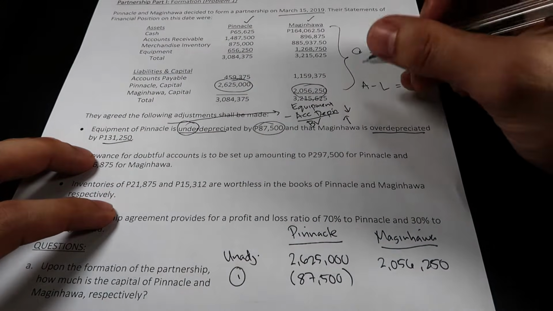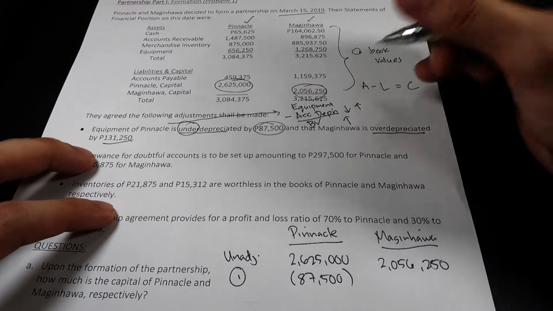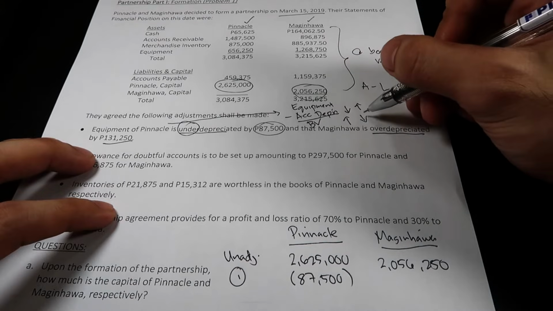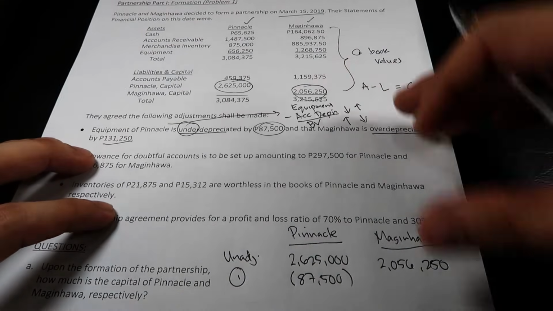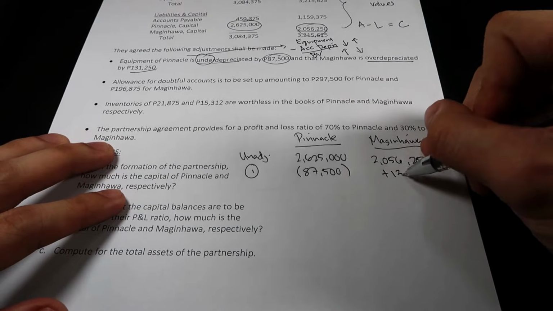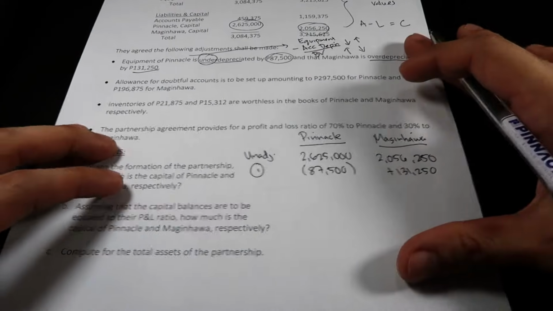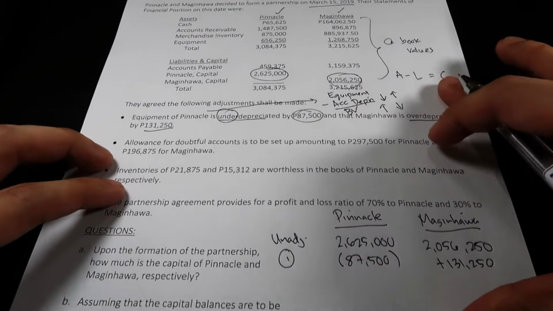If it's over-depreciated, overstated yung accumulated depreciation. Therefore, the book value is understated. How do we correct that? Well, kailangan nating itaas yung book value. So, we increase the asset. We increase the capital. Adjustment for Maginhawa is plus 131,250. Alright? That's adjustment number 1. Let's go to adjustment number 2.